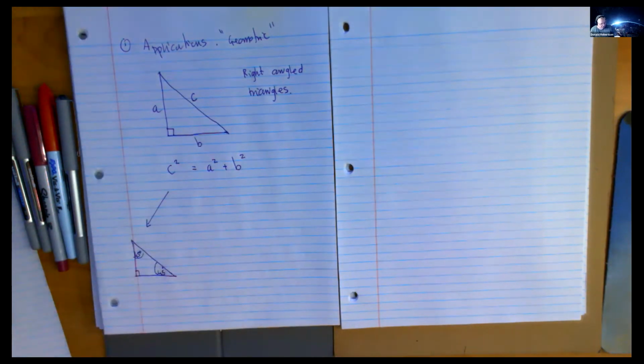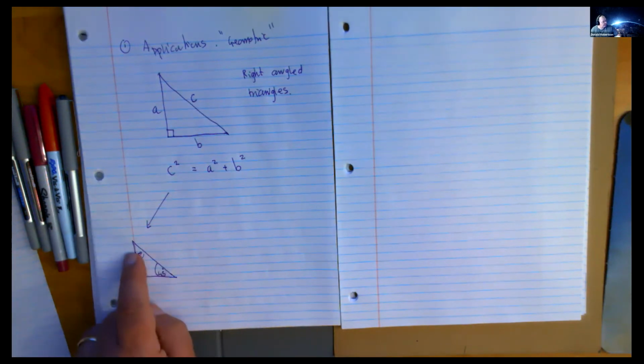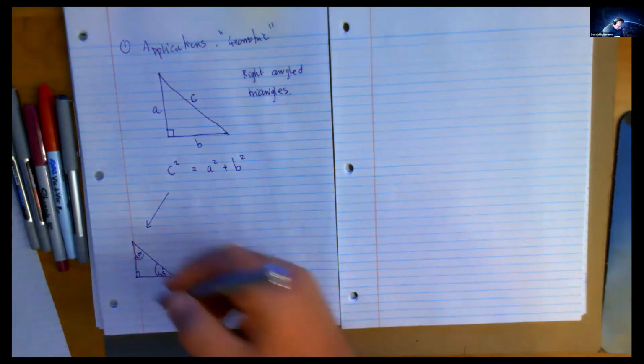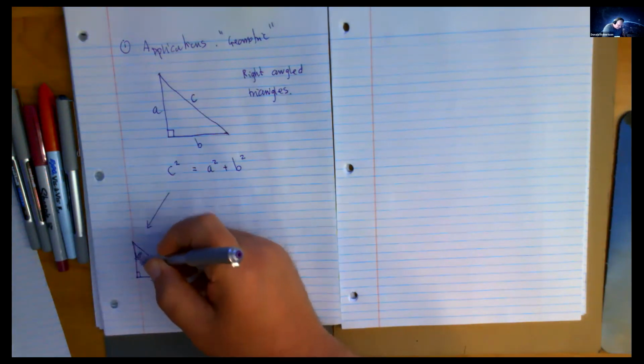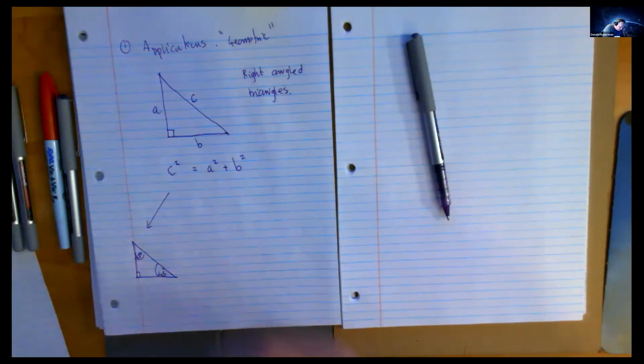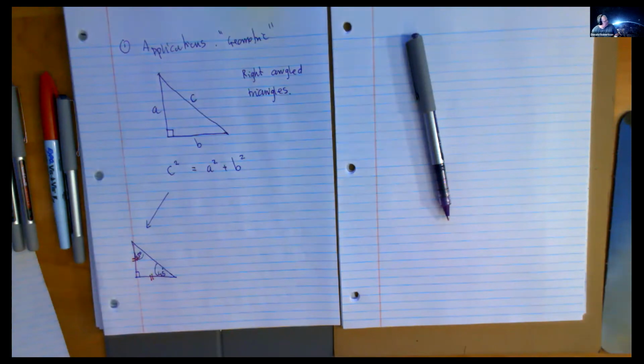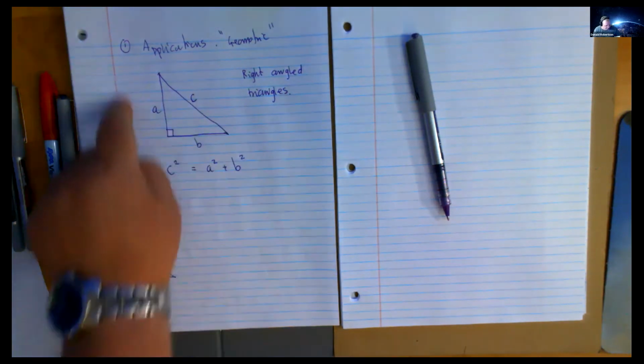One of them is going to involve a right-angled triangle where these two angles are the same. If you have a right-angled triangle and at the same time these two angles are the same, wouldn't this side here be the same size as that side there? Agree? So that's a kind of special version of this.